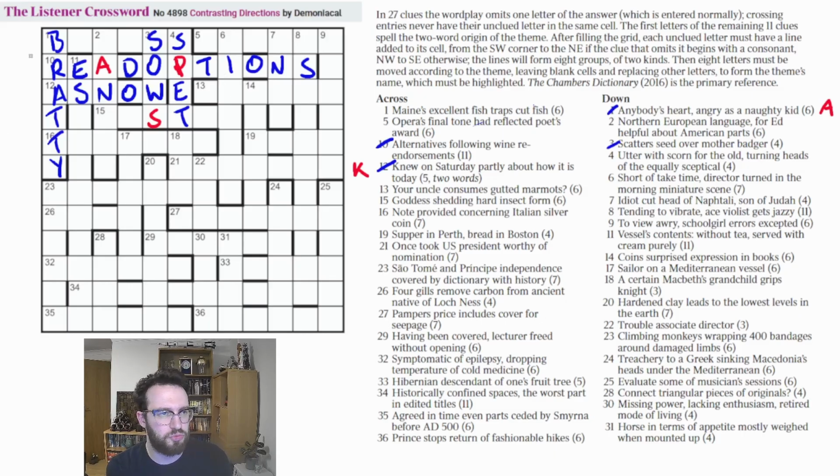I'm just noticing 1 across now. Got a lot of letters, and bass is a fish. So what's going on here? Is bass containing something? Cupfish? So you would have 2 letters left over, so that would be a 3-letter fish that gets cut. Although I guess it could be a 2-letter fish with 1 letter just being unclued.